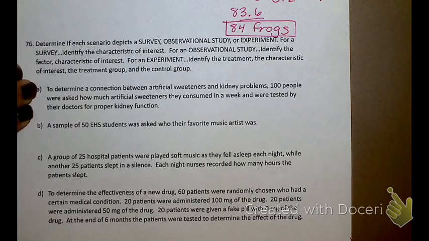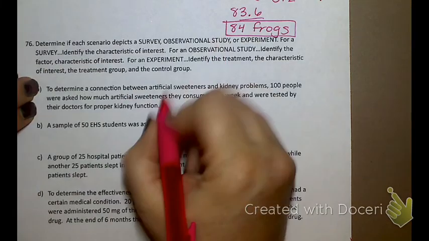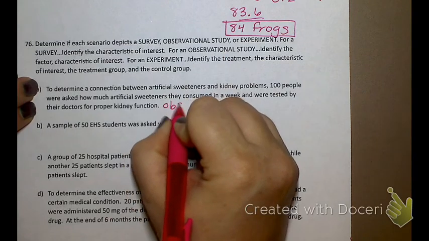Is this a survey? No. Way too much going on. Is it an observational study or an experiment? Here's my question. Is there a treatment or not? There's no treatment, which makes it an observational study.